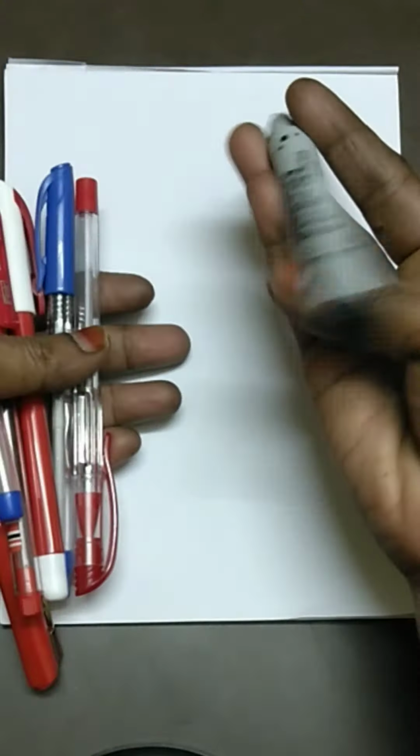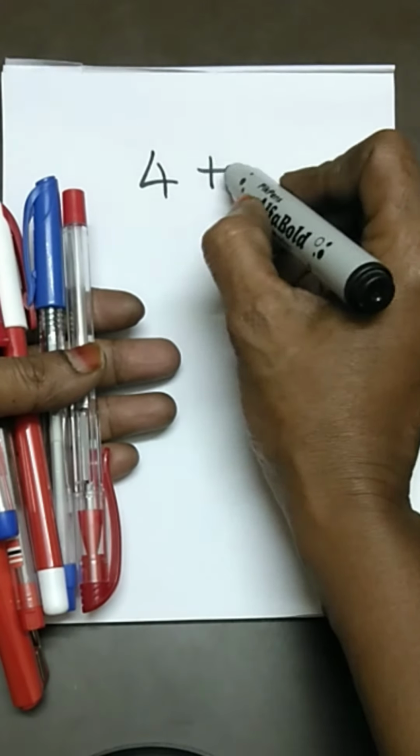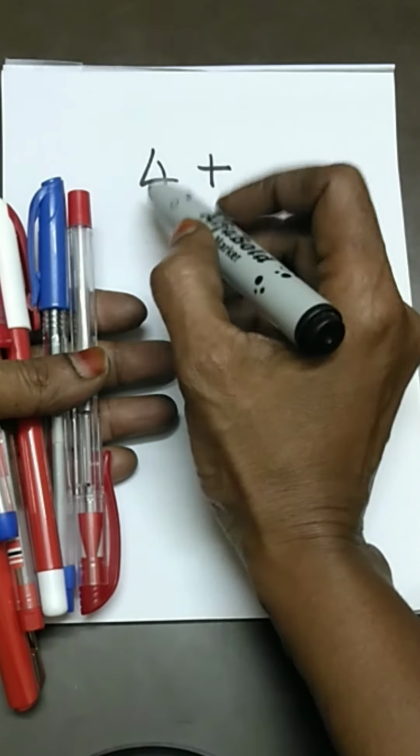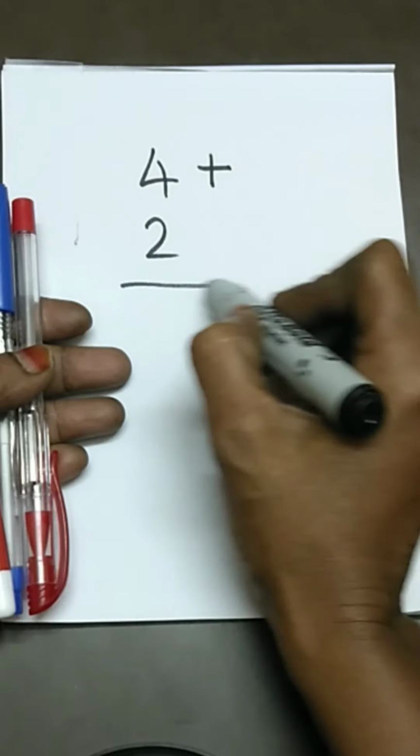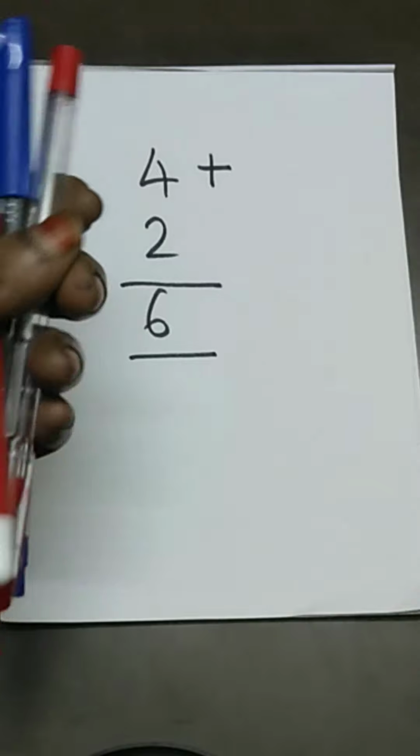So addition means here you had four red pens plus, and the sign is plus for addition, and two blue pens. Your sum was 6, isn't it, children? So this is just to recall.